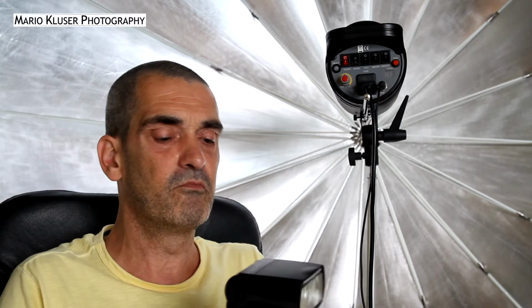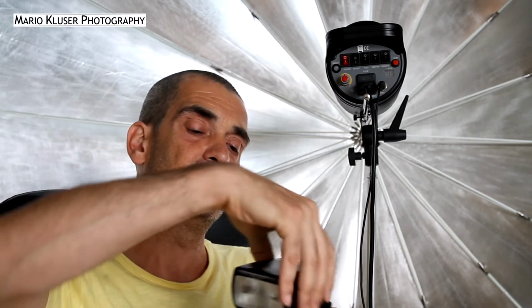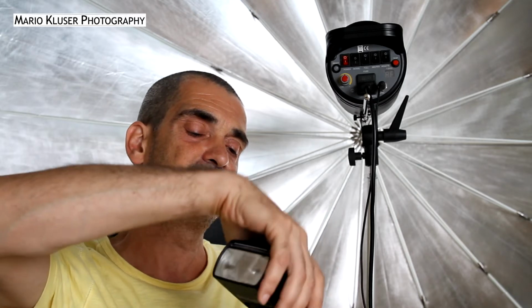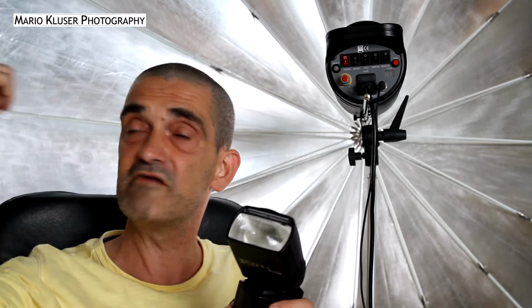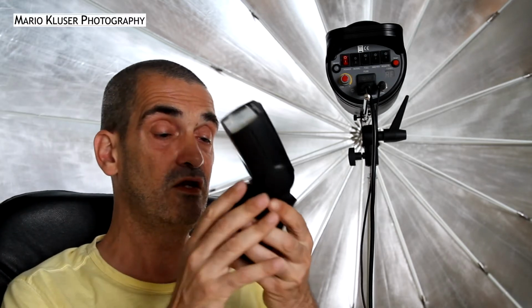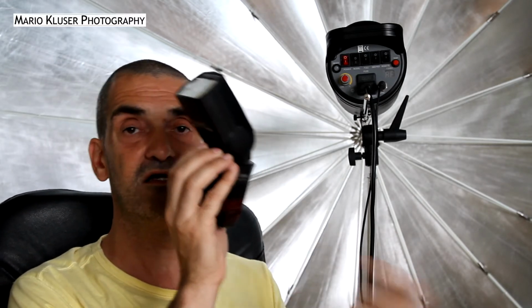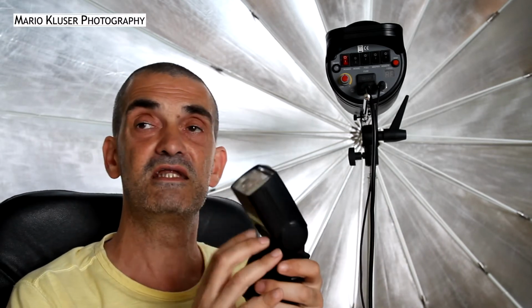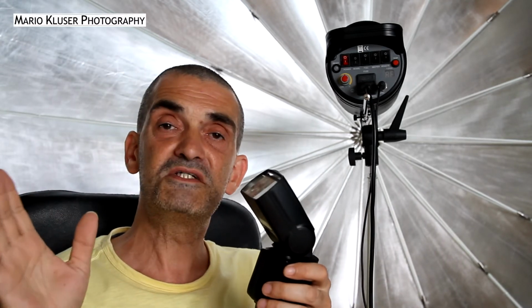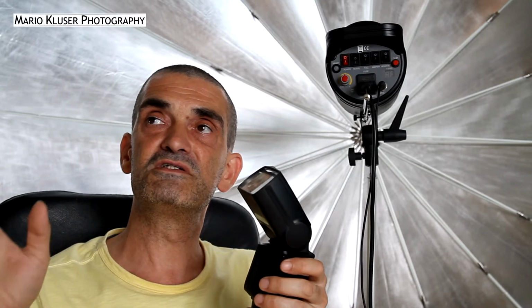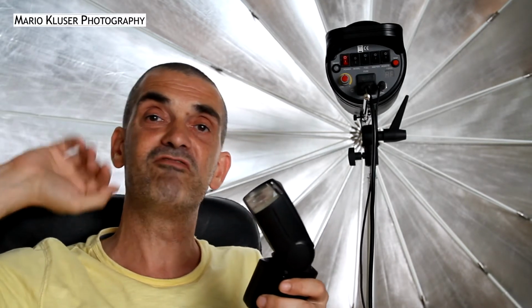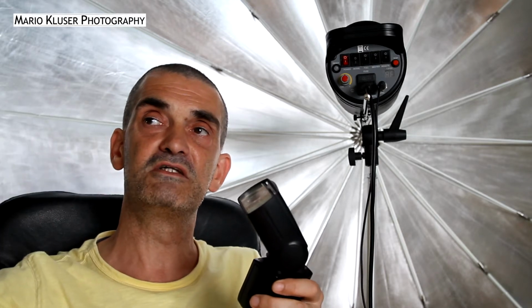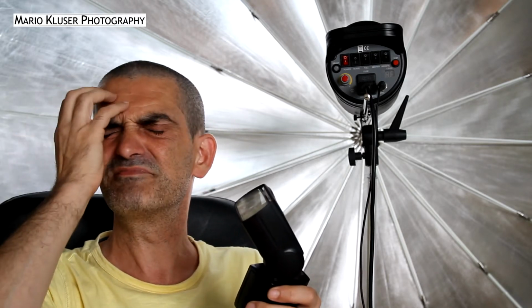So what we tend to do is we turn the head of our speed-lite onto a surface. For example, I have a white wall there, and then the metering is still for this distance, and it's not always the case, depending on the distance to your reflecting wall and the brightness of it.